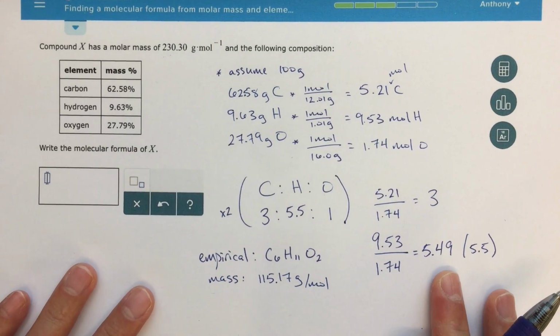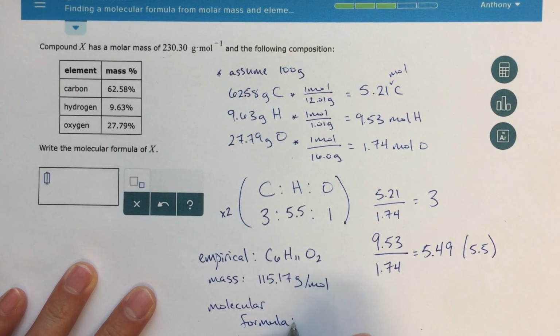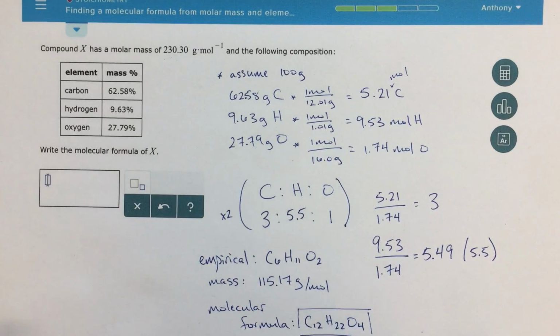So my molecular formula should be C12H22O4, and I'm just doubling my empirical formula. My molar mass, if I calculate this, will be the same as this 230.30. And what's really important here is that the ratio of carbon to hydrogen to oxygen stays the same throughout this entire process. So this would be my final answer, molecular formula C12H22O4. And hopefully that process makes sense.